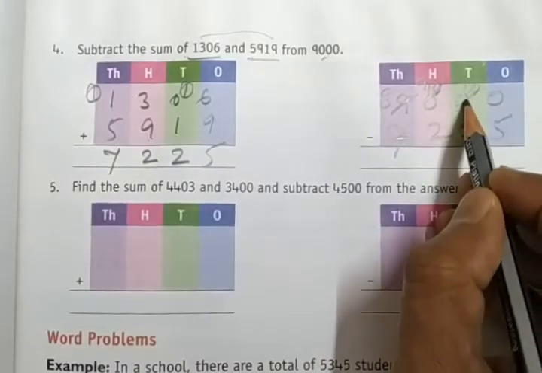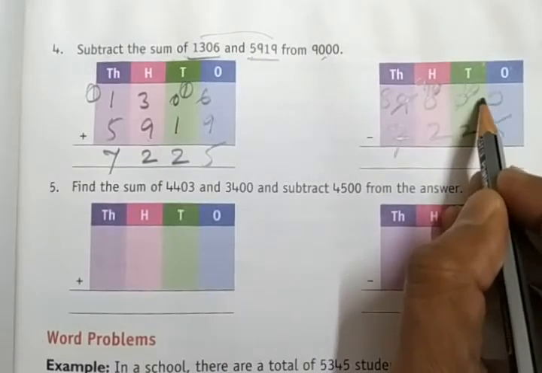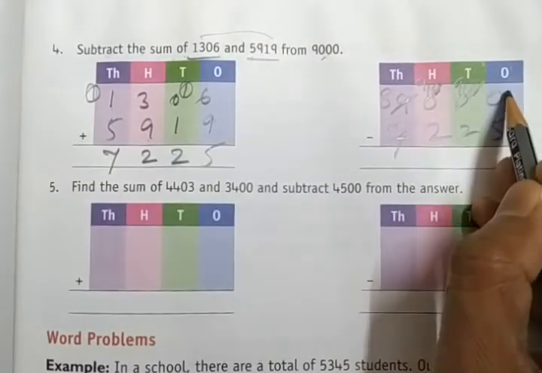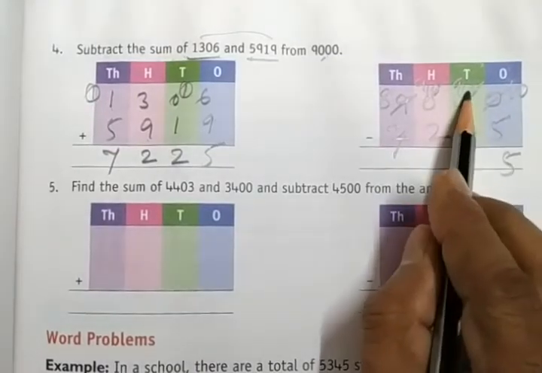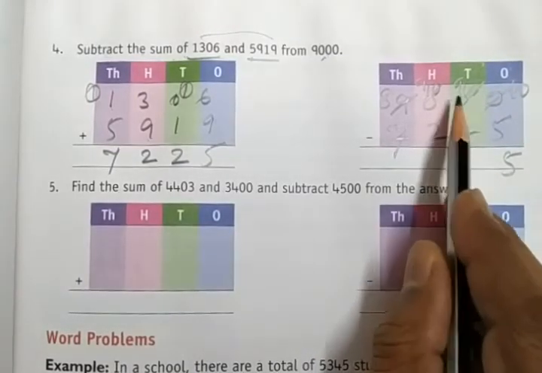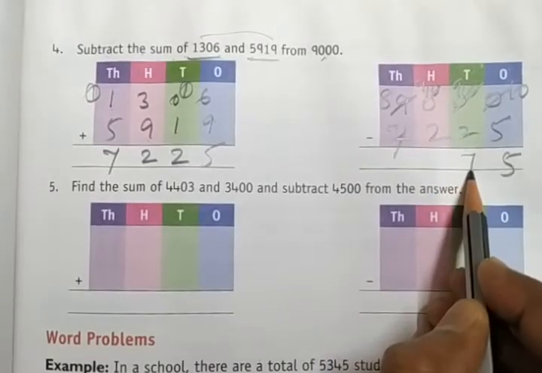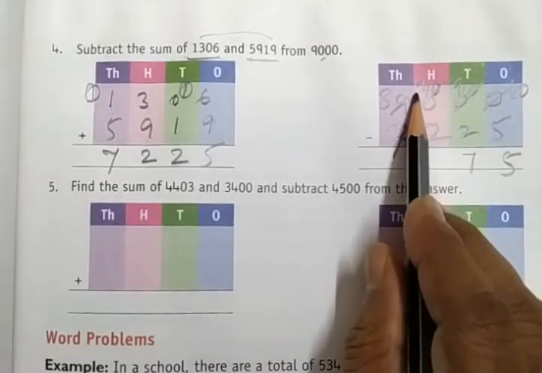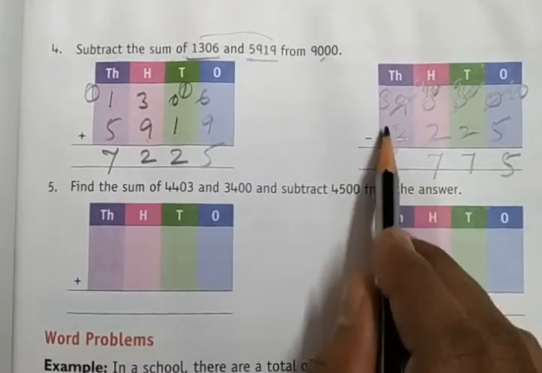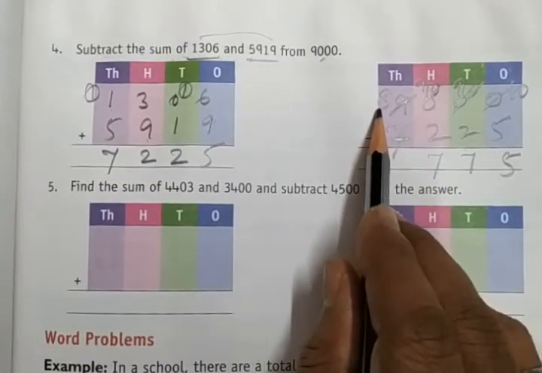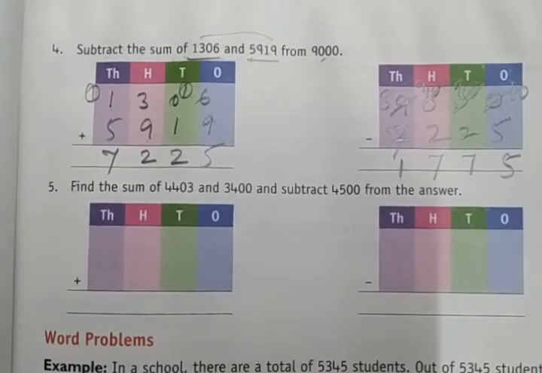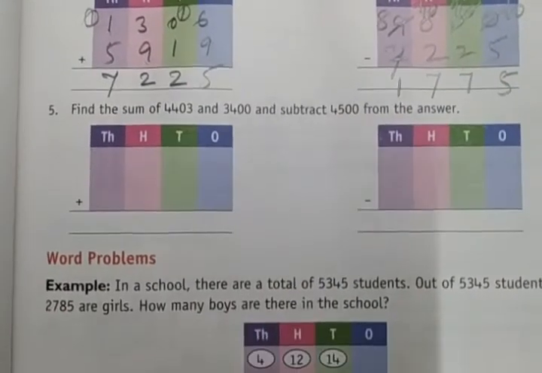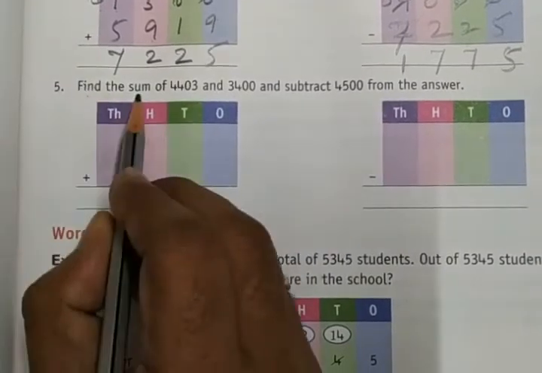Again if you borrow from this 1, it will become 9 and this will become 10. 10 minus 5 is 5. 9 minus 2 is 7. Here it is 9 again, 9 minus 2 is 7. Then 8 minus 7 is 1. 1775, right?